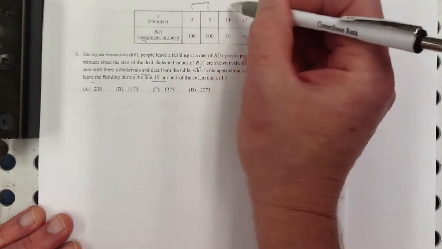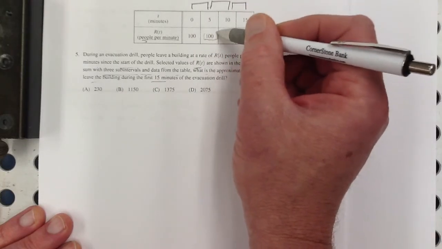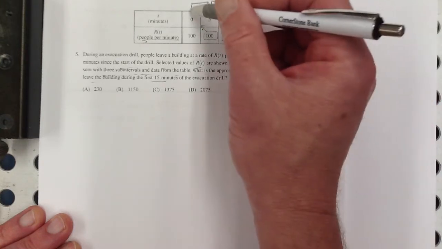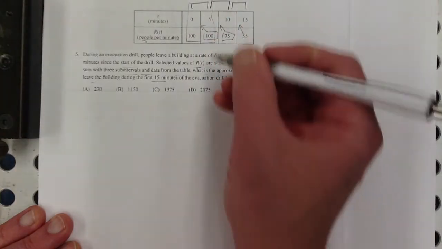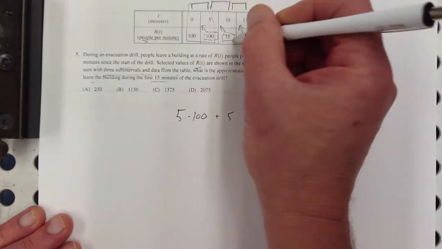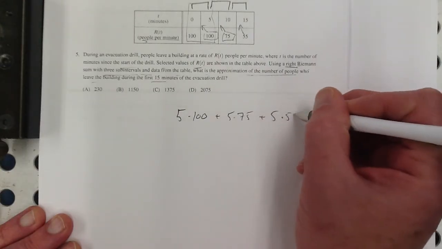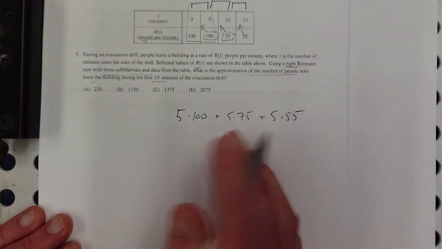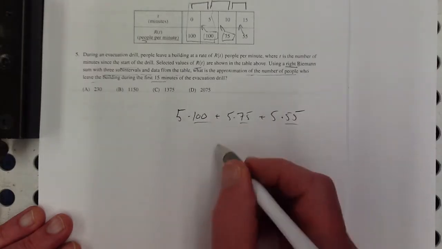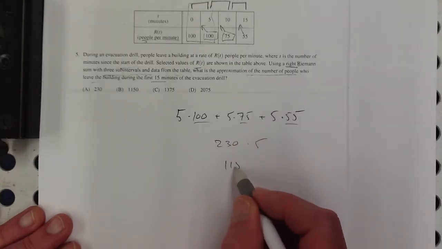That means this is how wide the rectangles are. They're each 5 minutes wide, and then I'm going to use the right endpoints for each rectangle, right? So I got 5 by 100 plus 5 by 75 plus 5 by 55. And you can handle that however you want. 100 plus 75 plus 55 is 230 times 5 is 1,150.